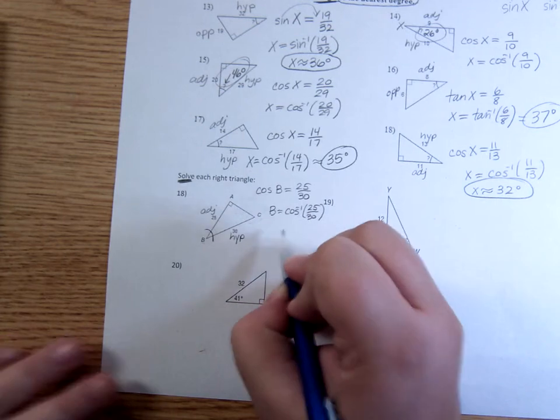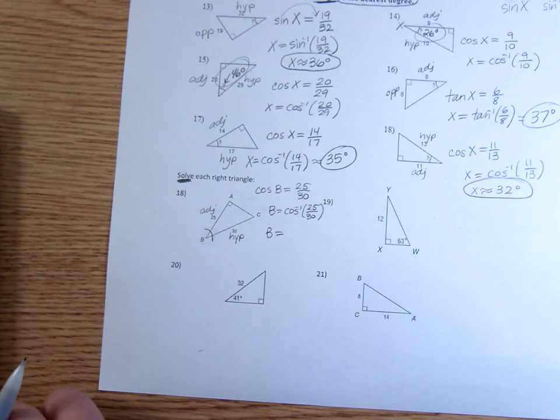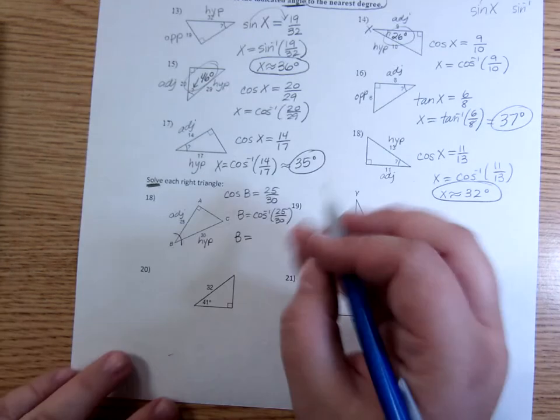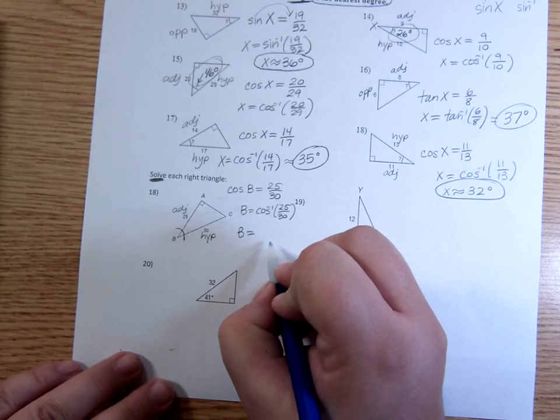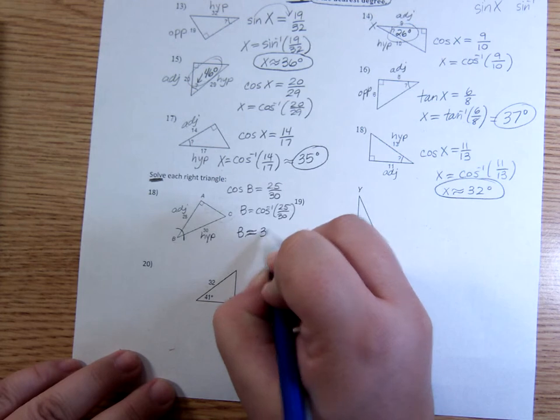So B is, and I should say approximately, now that I said I was going to do that, I start forgetting to. Approximately equal to 33.55 degrees. That's 33, rounds up to 34 degrees.